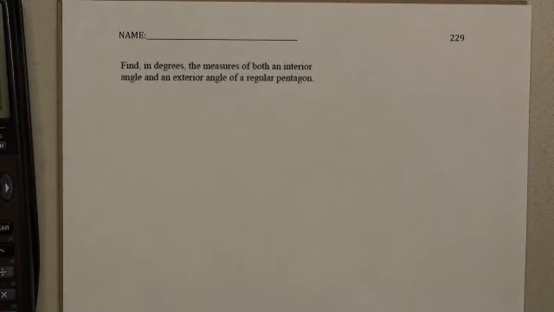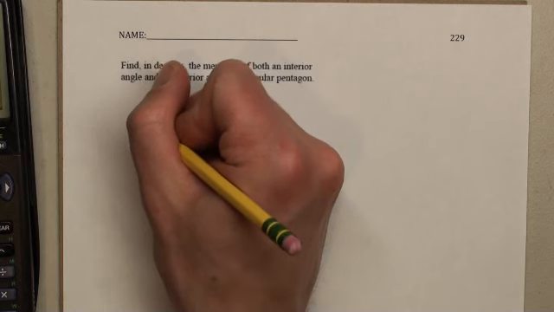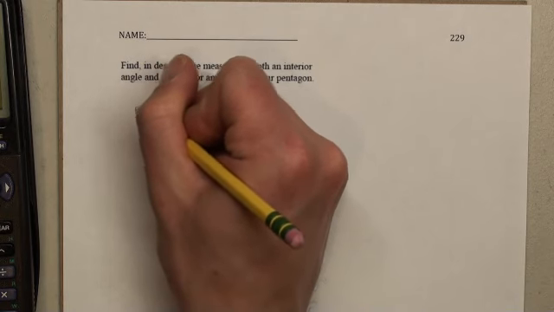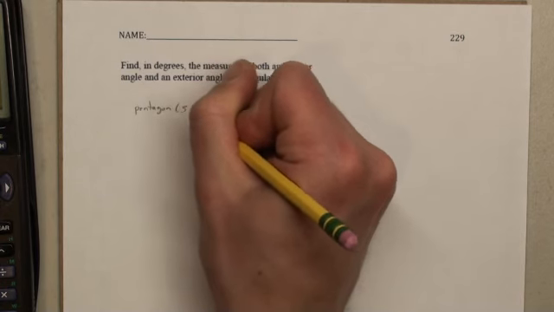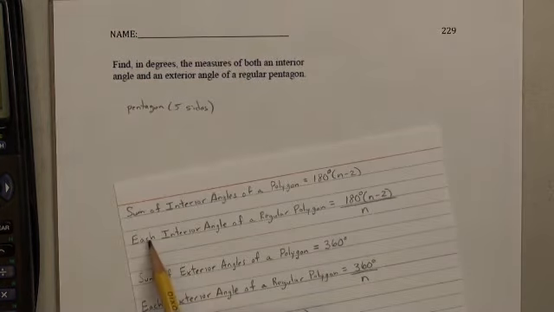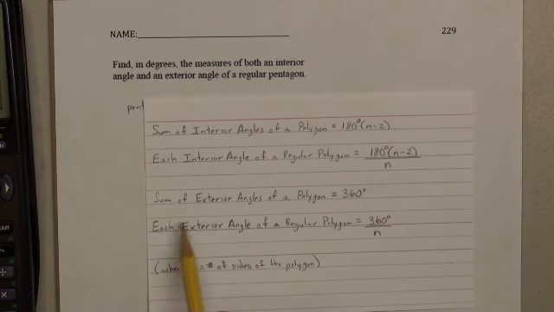Find in degrees the measures of both an interior angle and an exterior angle of a regular pentagon. Okay, so first of all, a pentagon has 5 sides. It wants to know the measure of each interior angle, which is this formula, and each exterior angle, which is this formula.